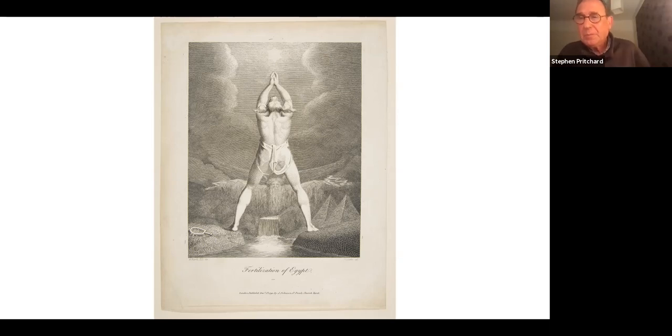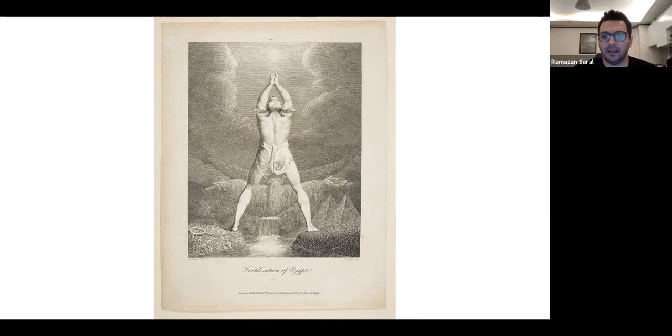Ramazan. Not sure, but is there any changes Blake made to the original design? Do you have any idea? Because the bearded figures' hand gestures are very Blake. So did he take it up from Fuseli? That's a really good question.